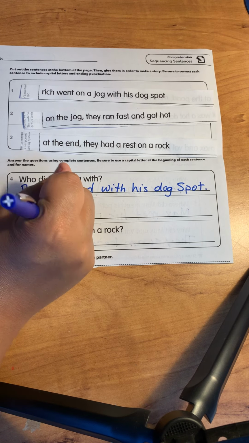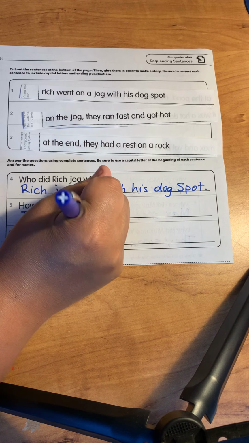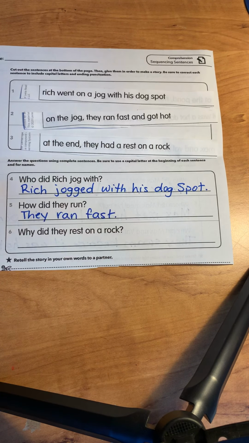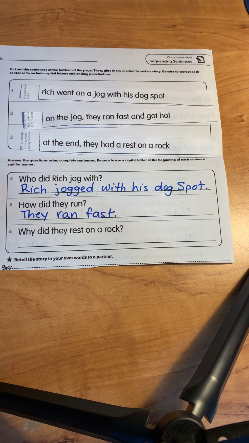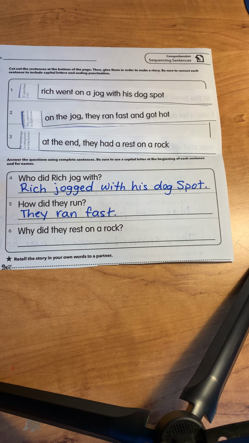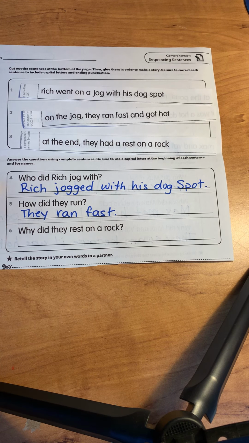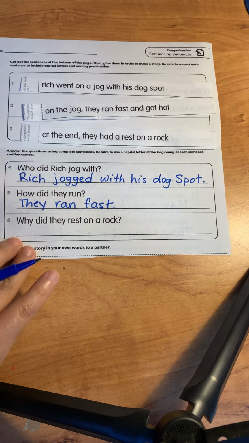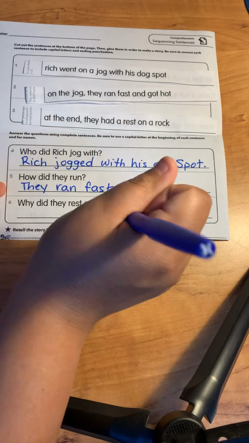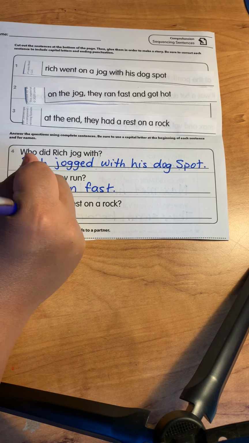They ran fast. Okay. Number 6, why did they rest on a rock? Why did they rest? Because they were tired, right? So they had to rest on a rock because they were tired.